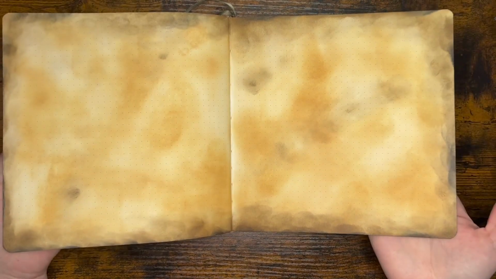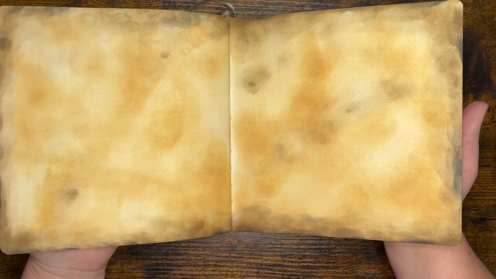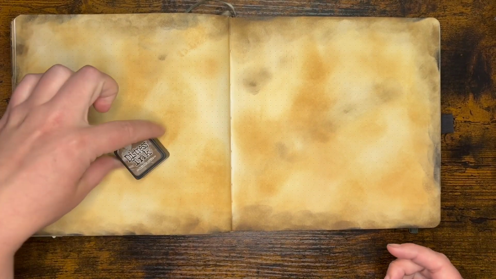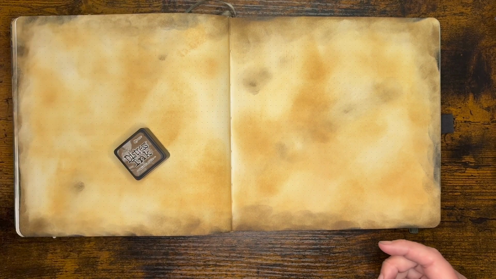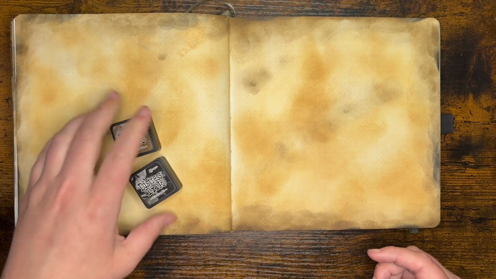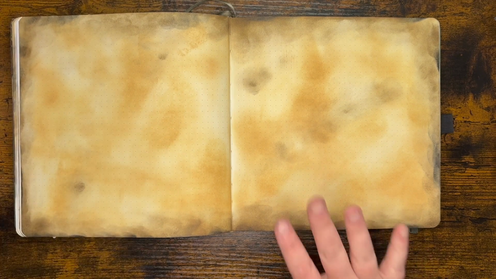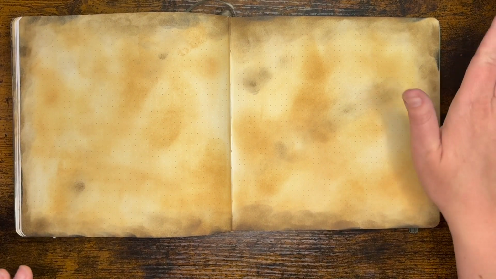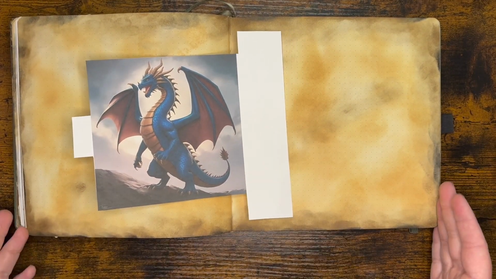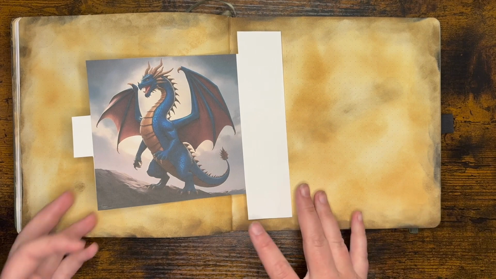Okay, so I have distressed my pages. This time I not only went in with the walnut to darken the edges, but I went in with a little bit of the black soot as well because I want this page to look scorched. And that is because we're going to have a dragon on the spread this month. Also, my dog is out, so I'm sorry if you can hear her collar in the background.